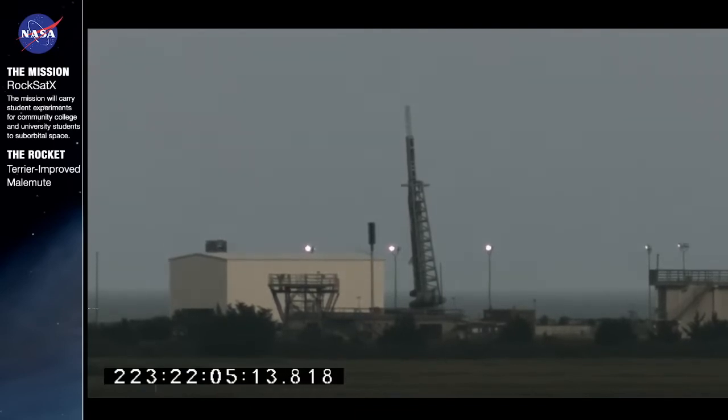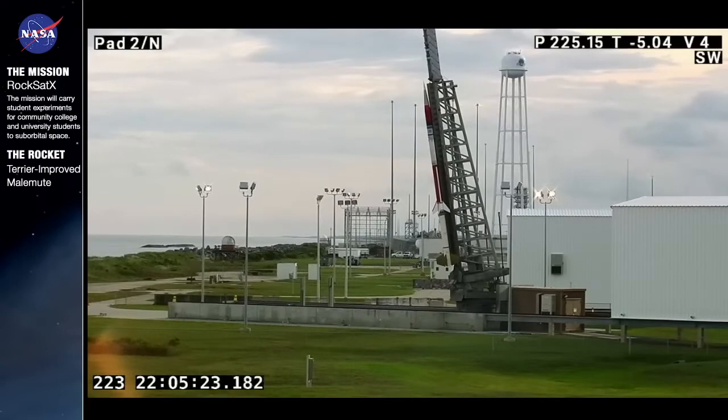PLC check 182. ACS check 185. PLC check 183, 184, 186, and 187. M&O PM. Payload is on internal power.